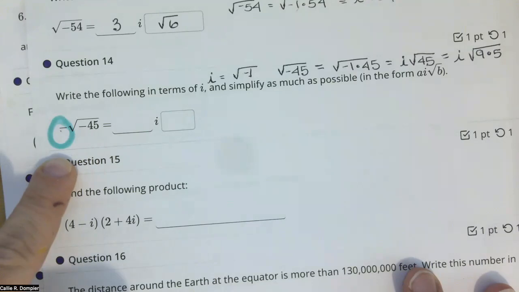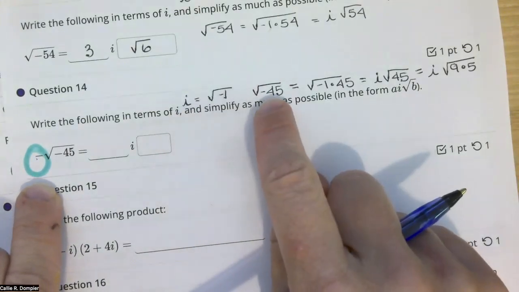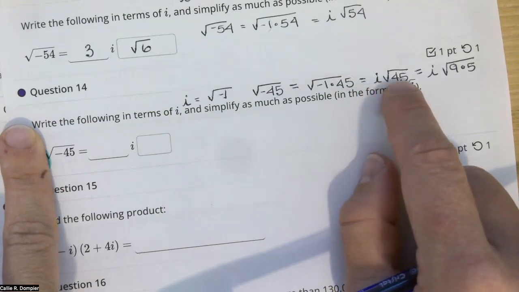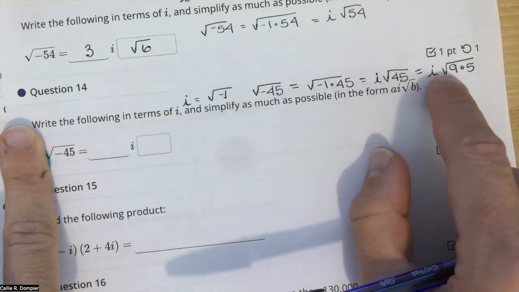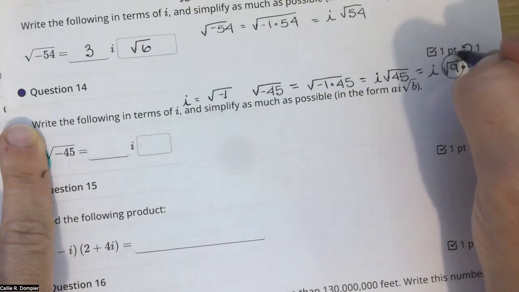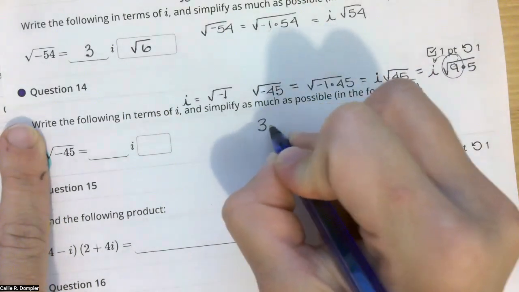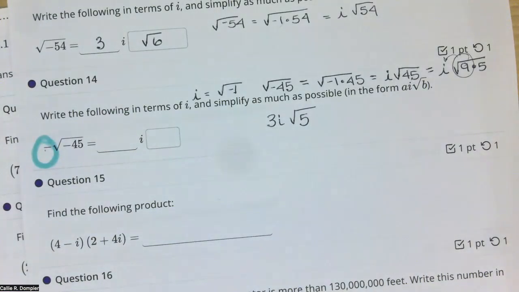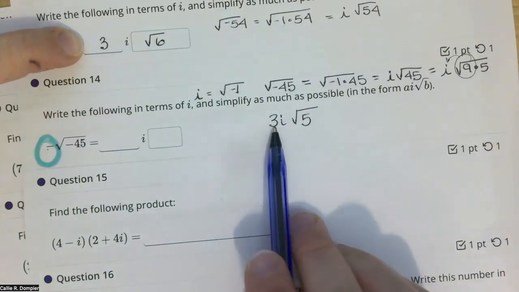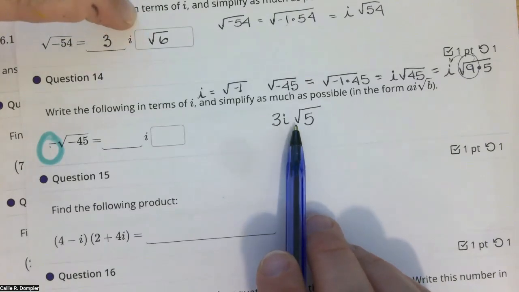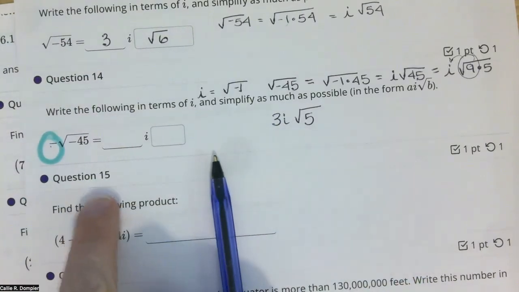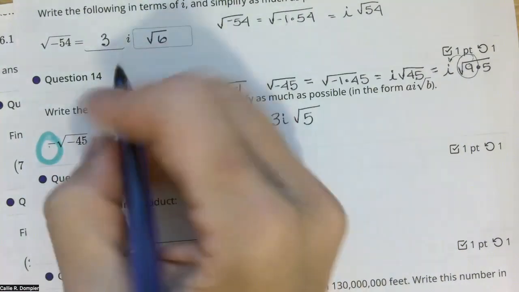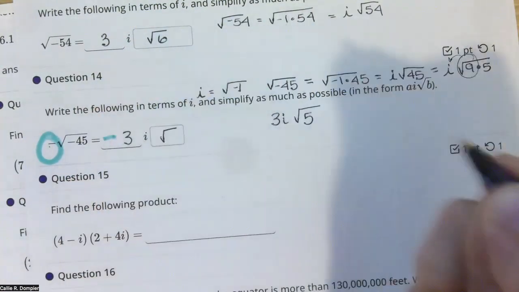Besides ignoring that negative sign, we took the square root of negative 45, turned it into i square root 45, and we turned that into i square root of 9 times 5. That 9 now comes out as a 3, so now I have 3i square root 5. Just like we did up here, we got 3i square root 6. Here we got 3i square root 5, but we ignored that negative sign, so you say it's negative 3i square root 5.